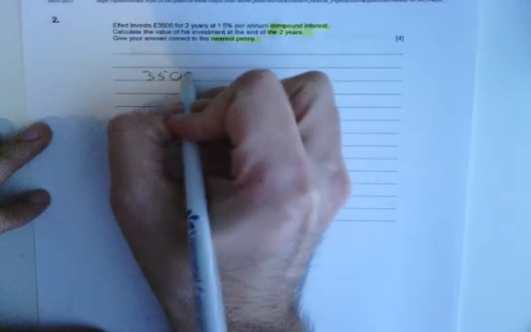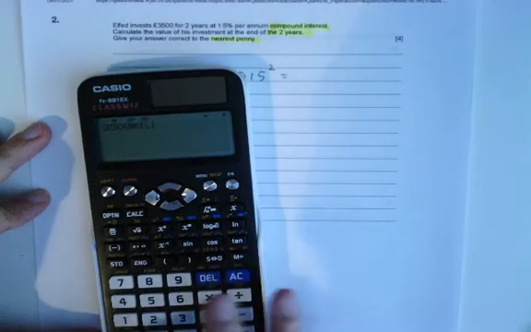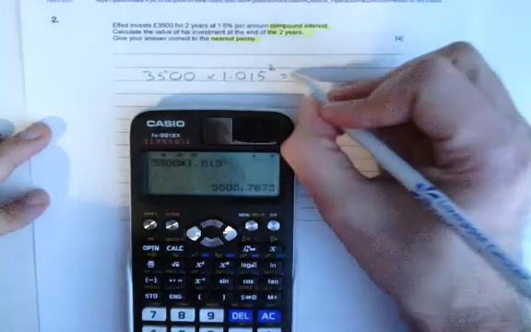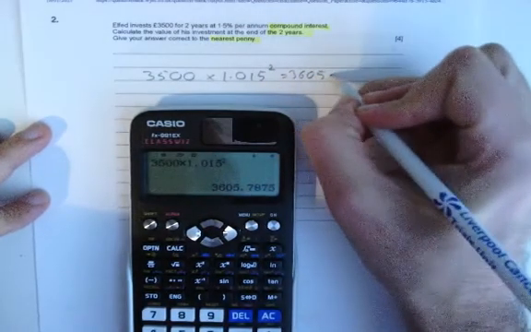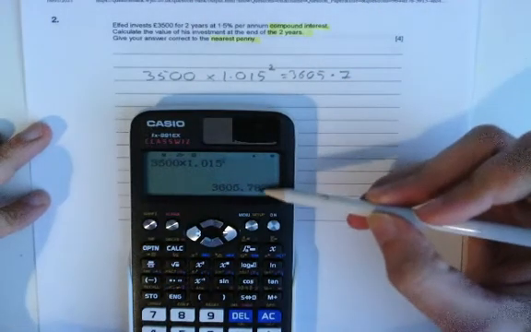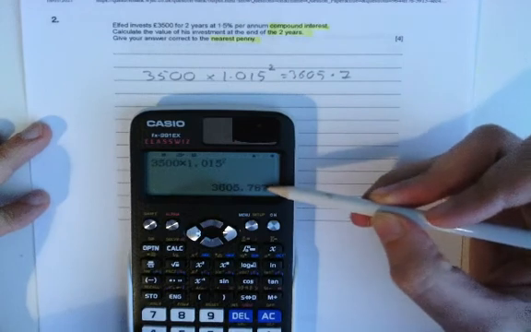Okay, so what you should have been doing is your start value 3,500 times 1.015 to the power 2 for the 2 years. Okay, like that, and our answer is 3605.7, and then we're going to chop it after the 8, but remember, whenever we're doing that, because that would be the nearest penny, wouldn't it?